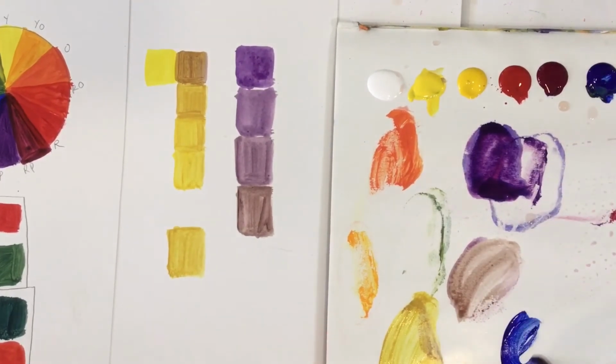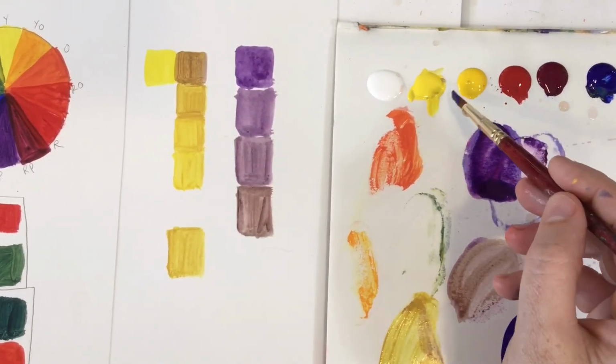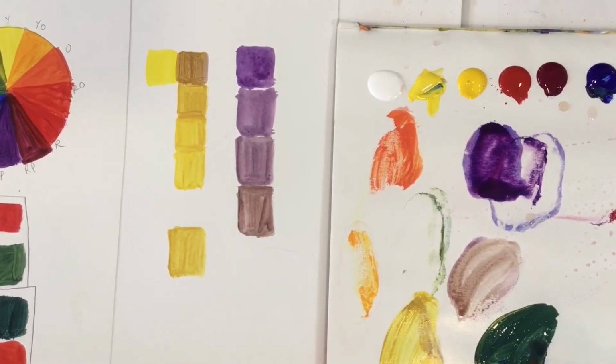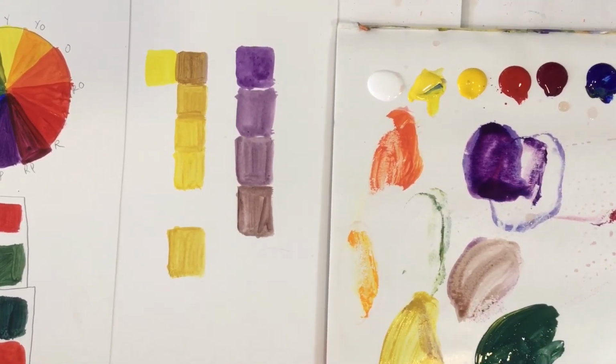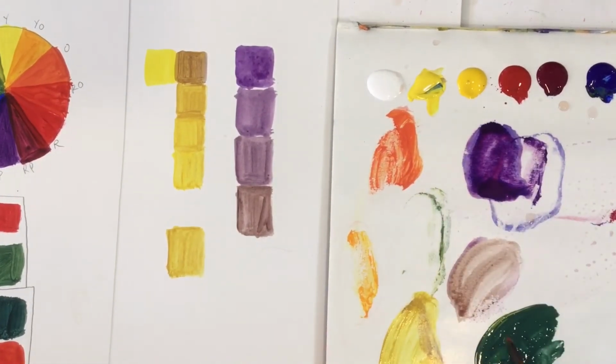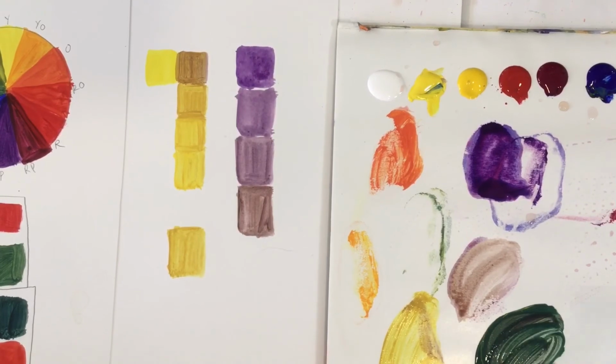Maybe I take a little red and yellow to make a green. And then I now know if I mix complementaries together, it will dull them down. So let's add a little bit of red to this green, kind of dull it down, make it real kind of muddy.